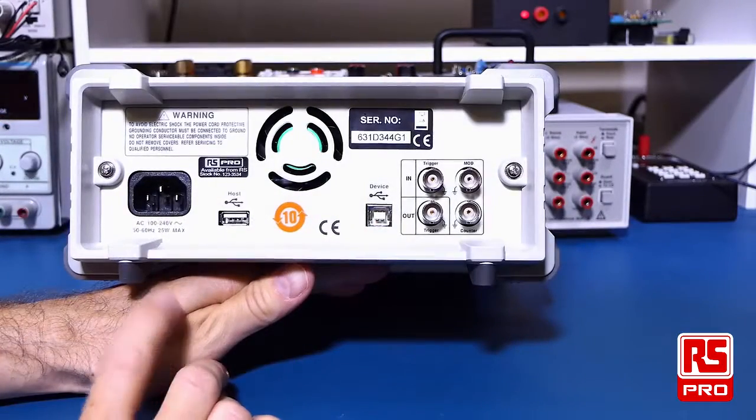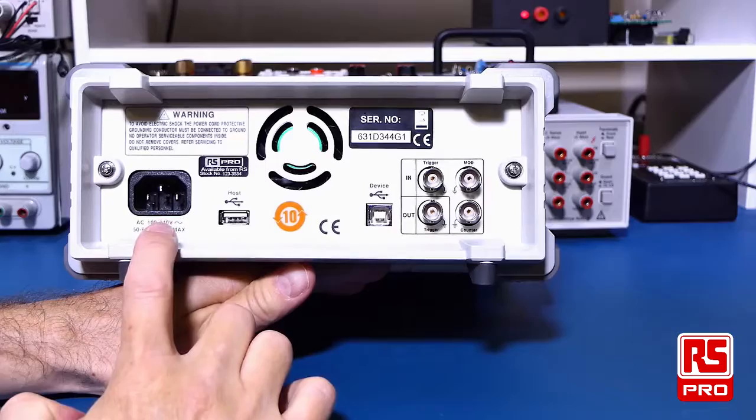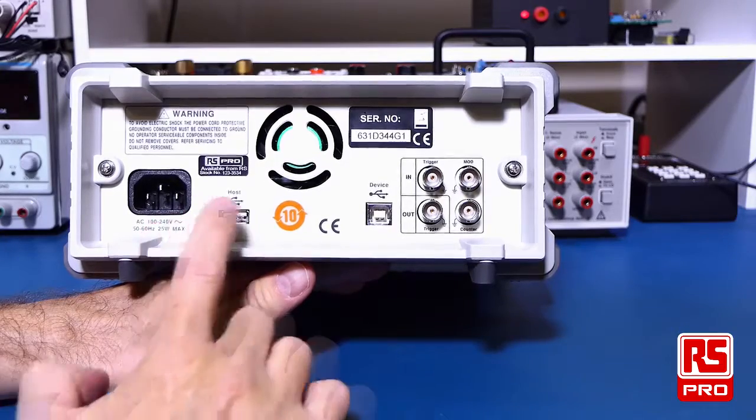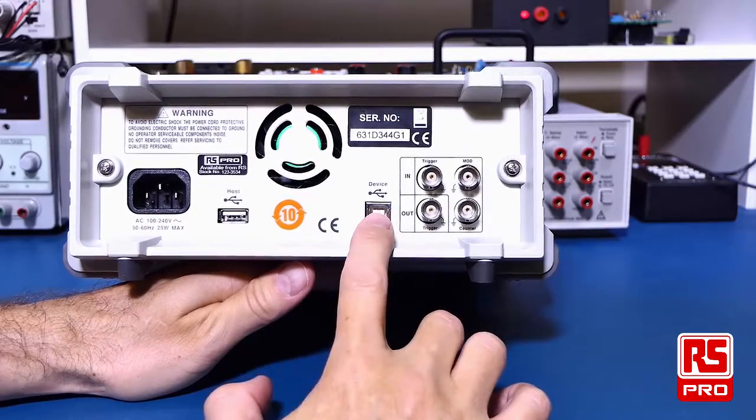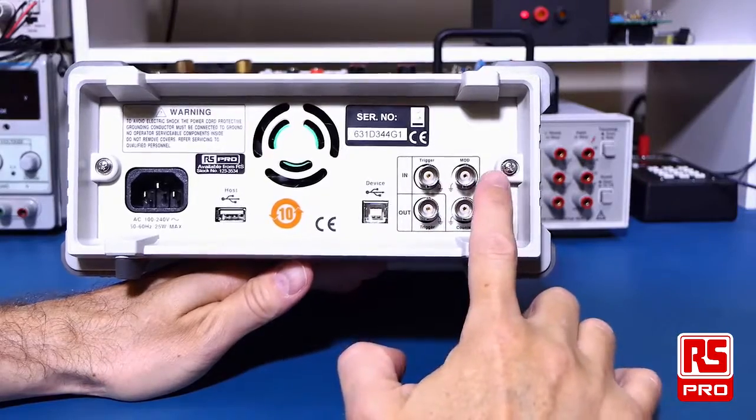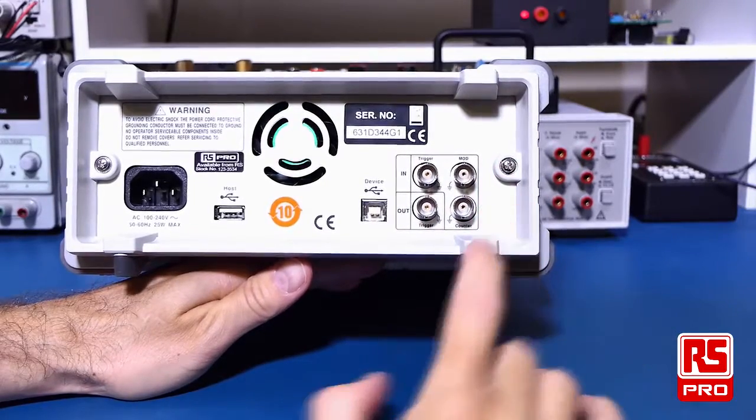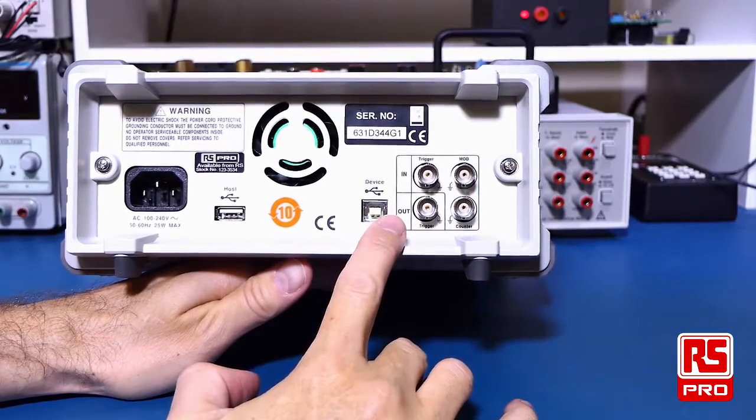At the back of the device we have an AC input which allows from 100 to 240 volts, USB host, USB device, BNC inputs for trigger, mod and counter, and then a BNC trigger output.